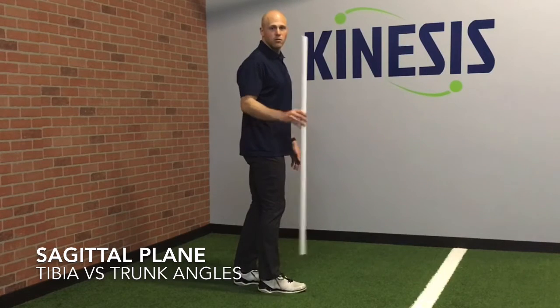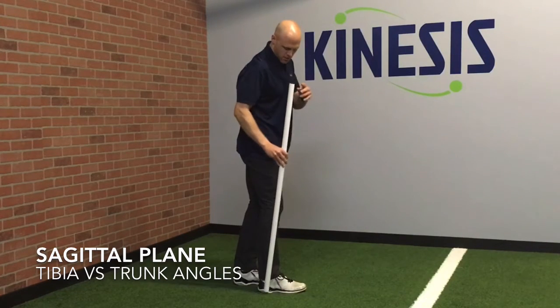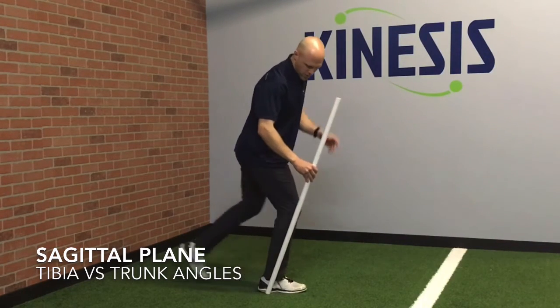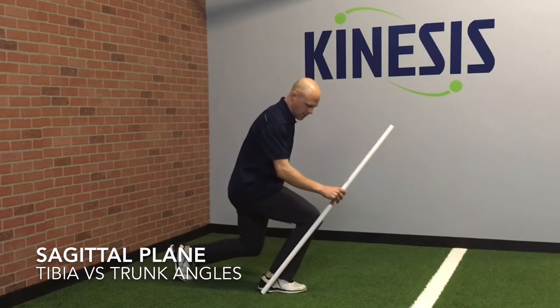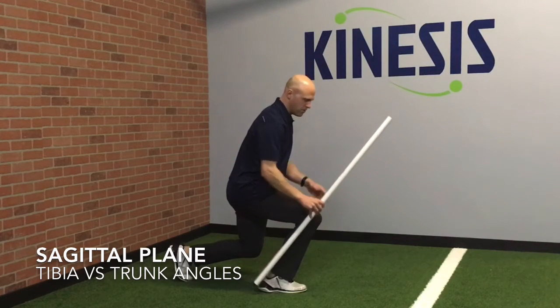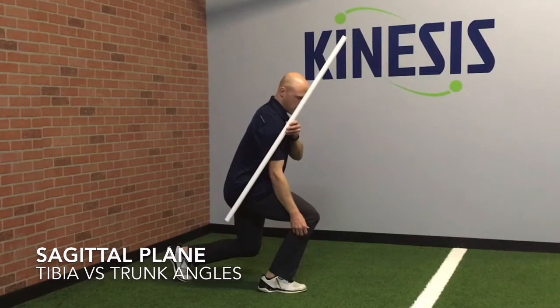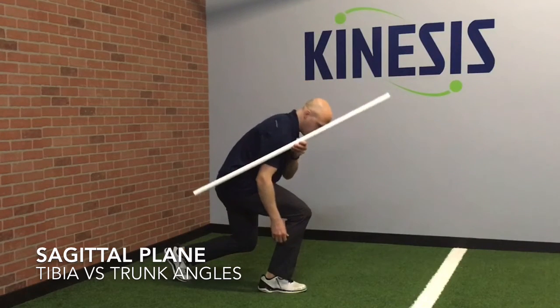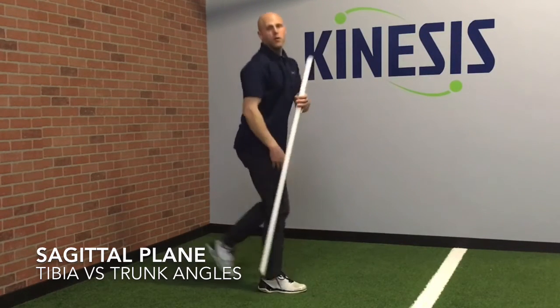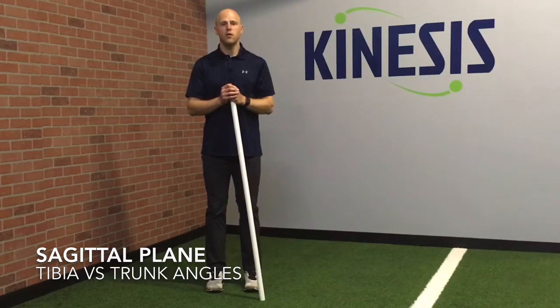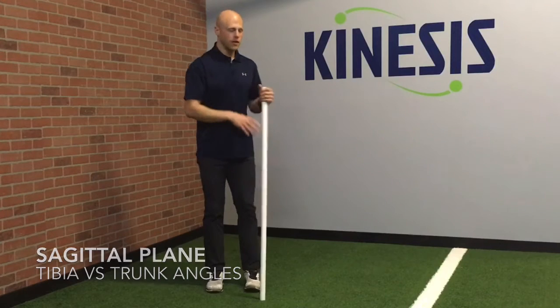Using this dowel to show those lines, if I have one line or segment traveling from my ankle to my knee, that line should be parallel to my shoulder and my hip. If these lines are not parallel, we're not evenly distributing the stress in between our hip and our knee. So that's the first thing you want to look at.